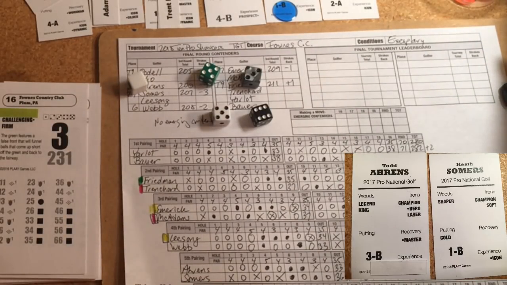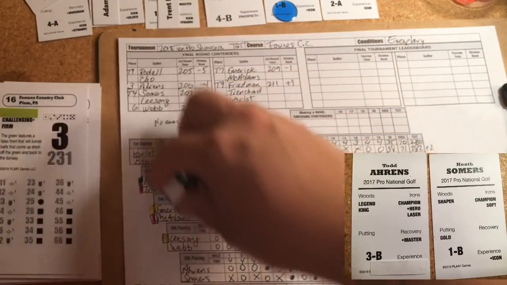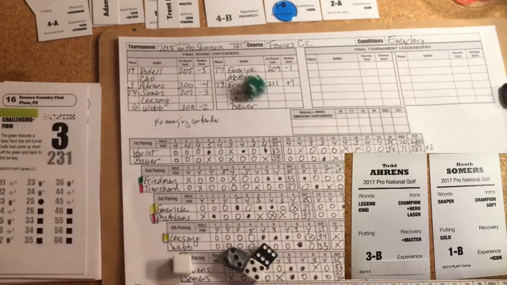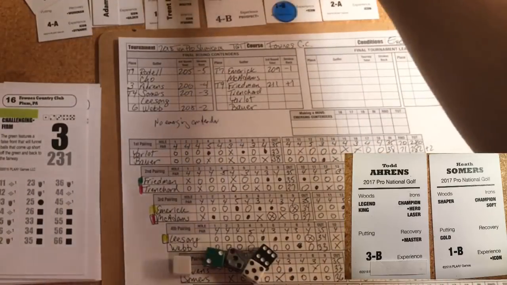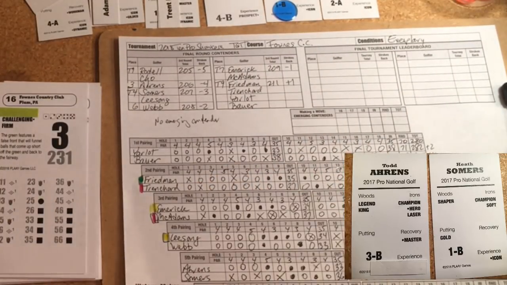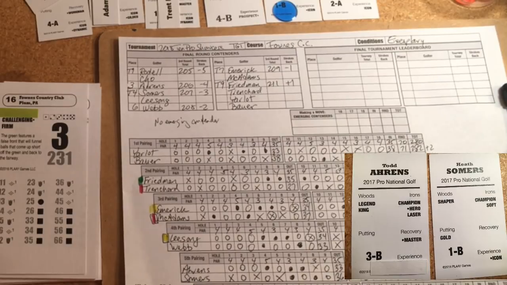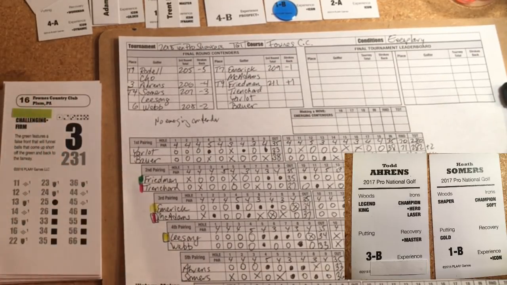And at green 5, is he master? No. Difficult putt for par. And he makes it. 1 to 3 on a difficult putt for par. So Ahrens now, he would love a white 6 here. That would be his friend right now.